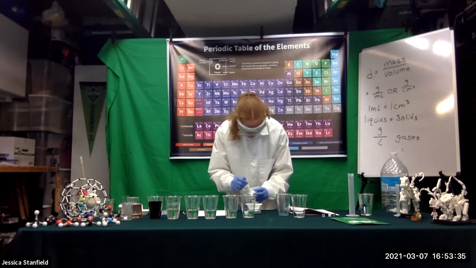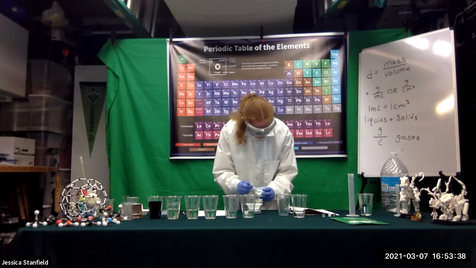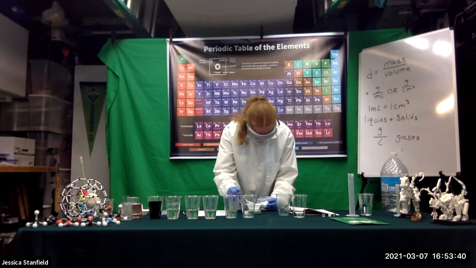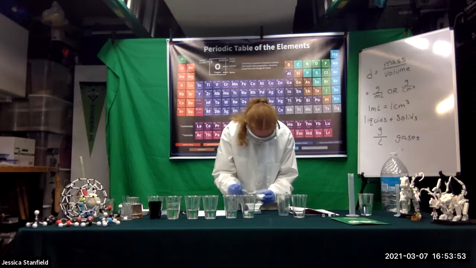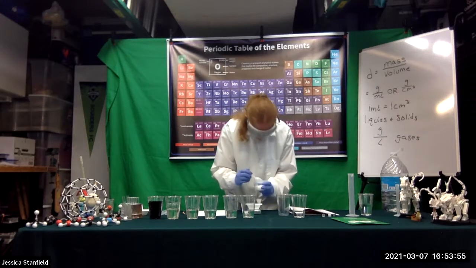Okay, so that spoonful is 3.53 grams. My instructions say I need 5.5 grams. That's 5.25, so I'll go a little slower. And there we go.